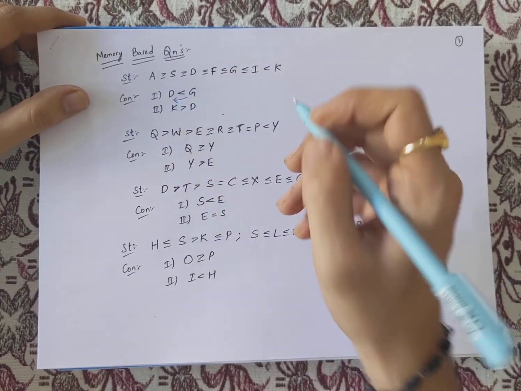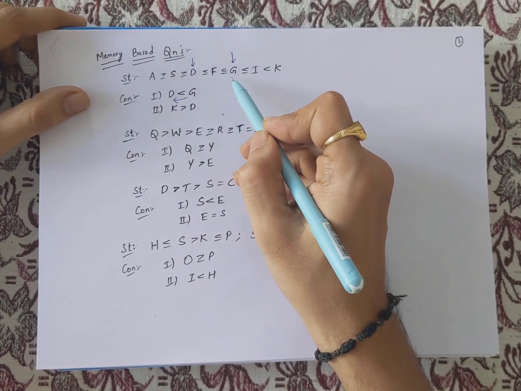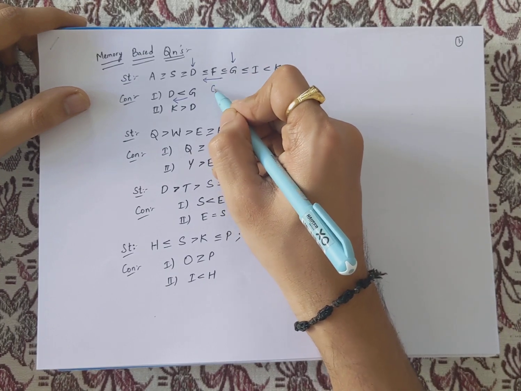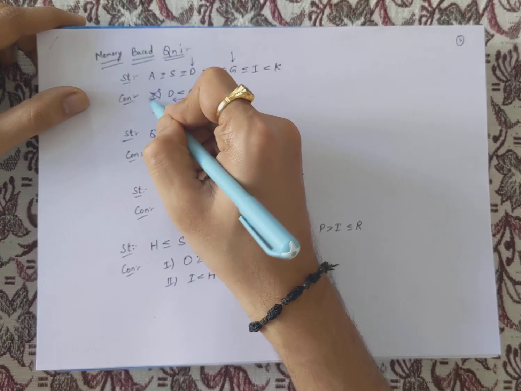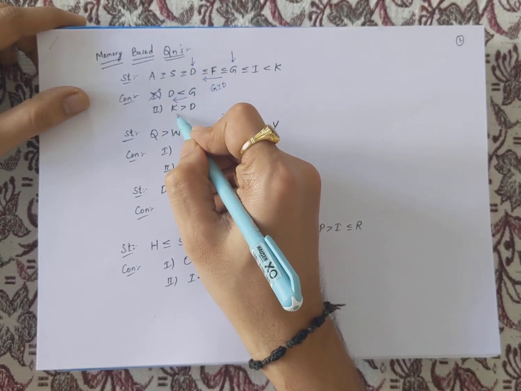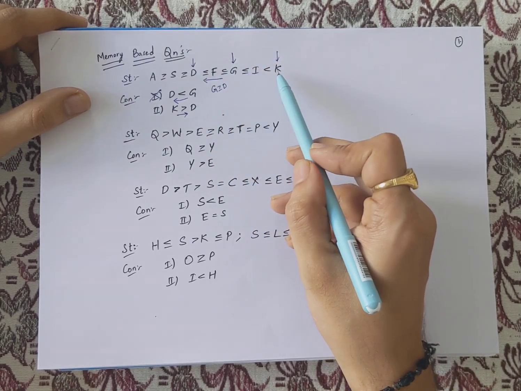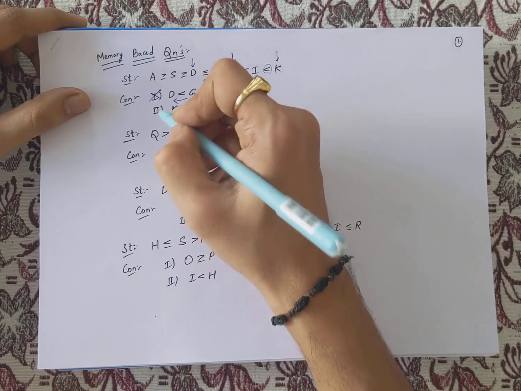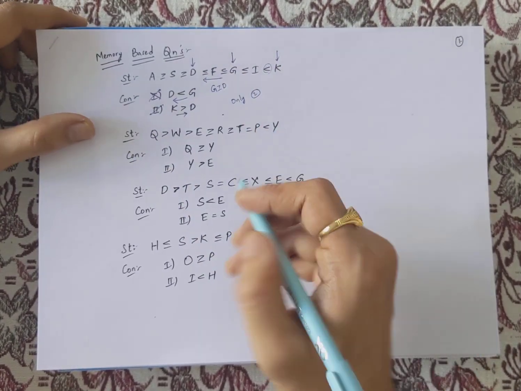From G we need to move to D. So G is here, D is here. From G we can go to D, but as per the relation G is greater than or equals to D, but here D is less than G, so this is wrong. From K we need to move to D. So K is here, D is here. From K we can move to D and there is greater than, so it is true. The answer is only 2 follows.